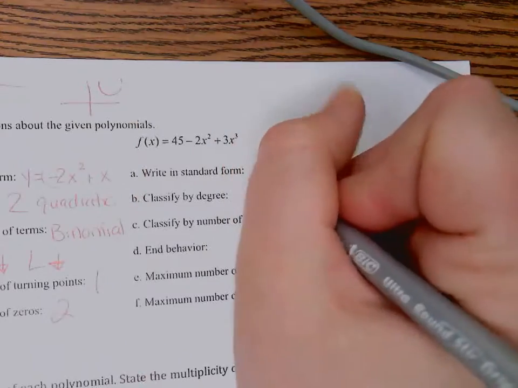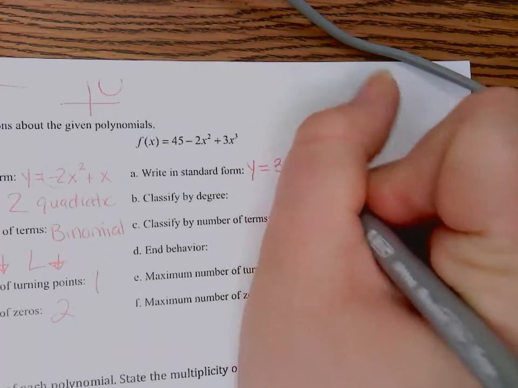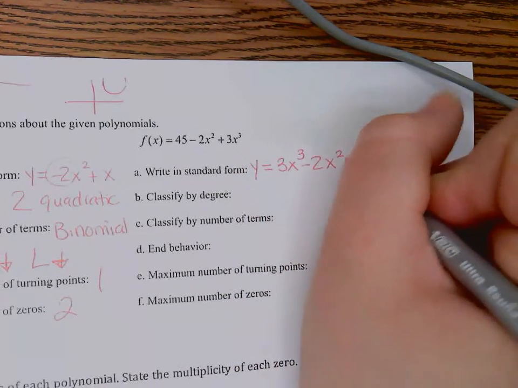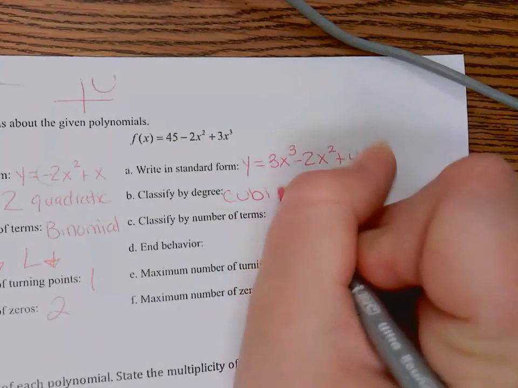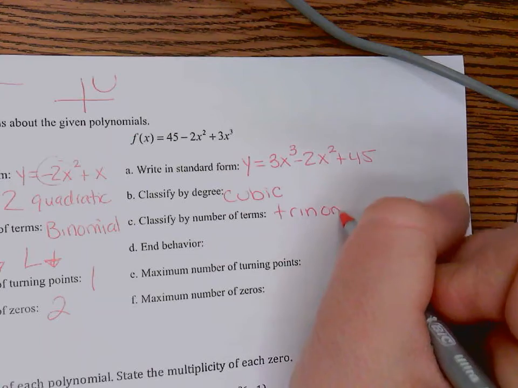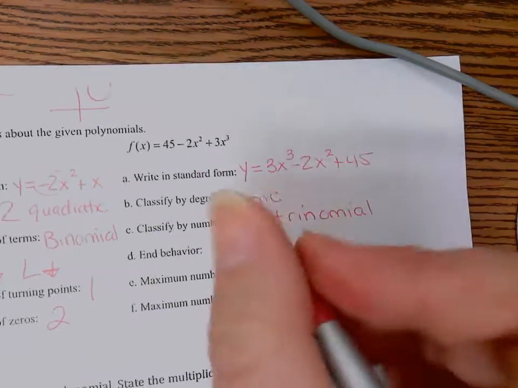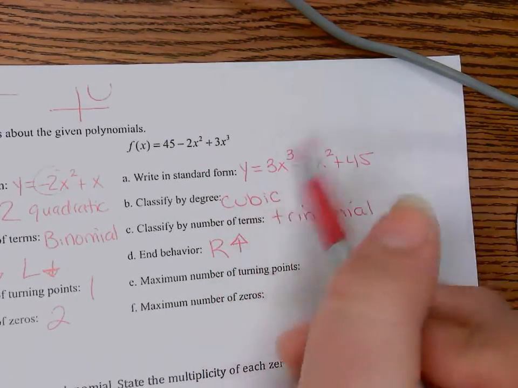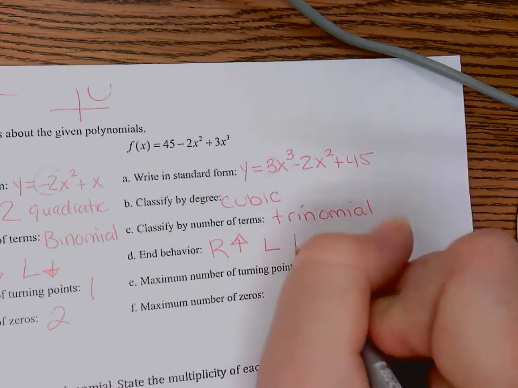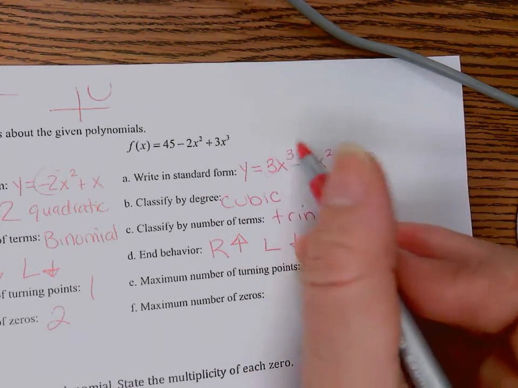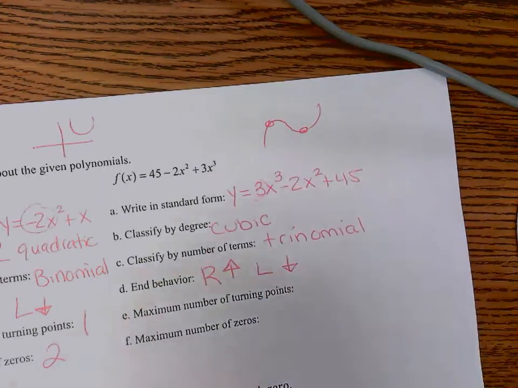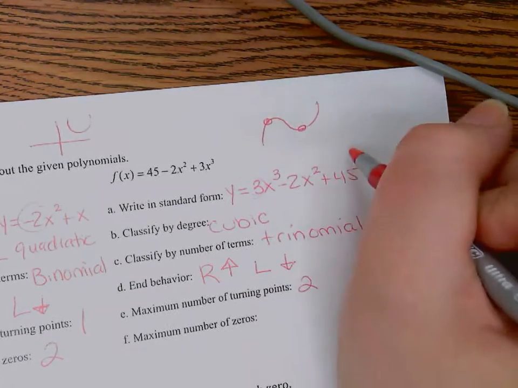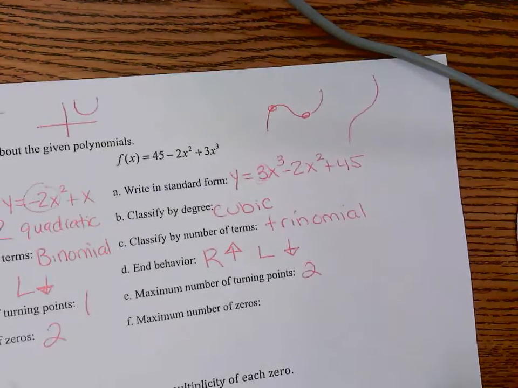So we've got y equals 3x cubed minus 2x squared plus 45. The degree of this one is cubic, and this is a trinomial because there's 3 terms. The end behavior this time, the right end goes up from that leading coefficient and the left end goes down because the degree is odd. A cubic function could have 2 turning points, one less than its degree, but some cubic functions have no turning points. So that's why we say maximum number of turning points.